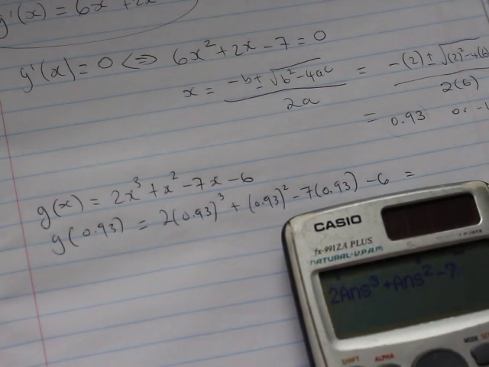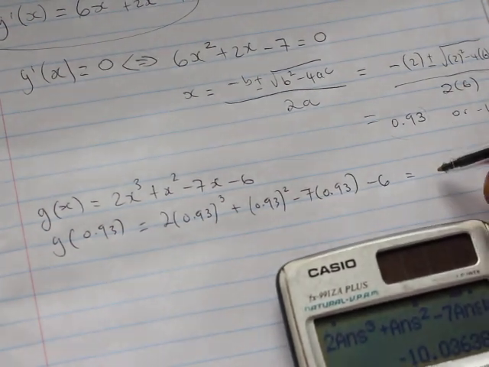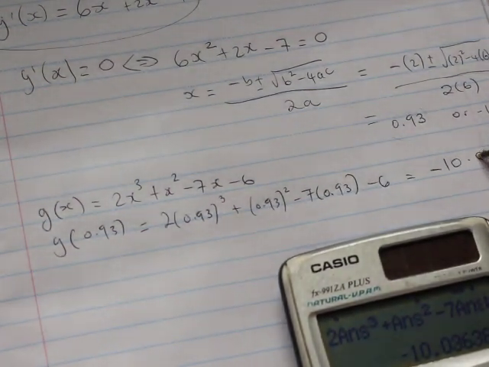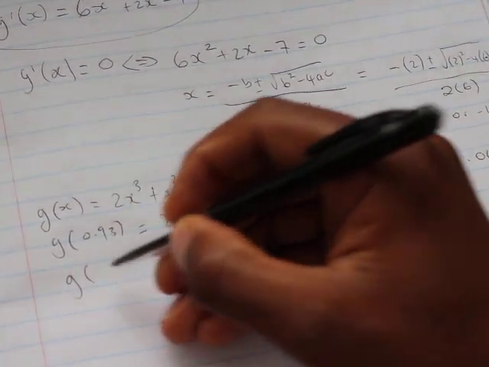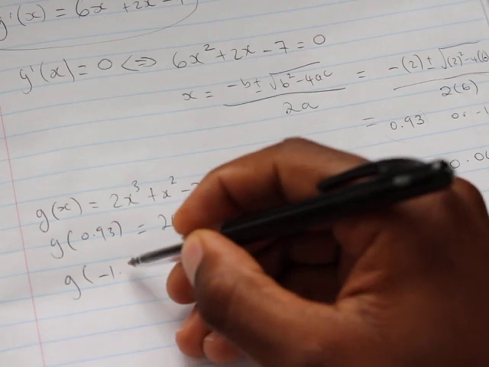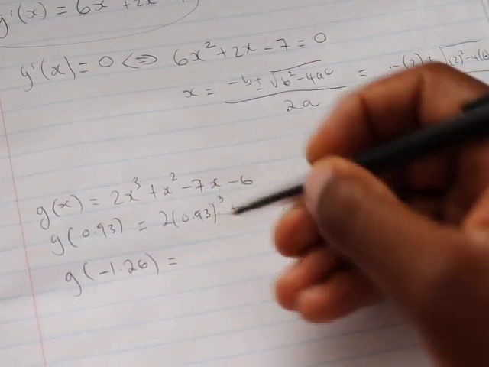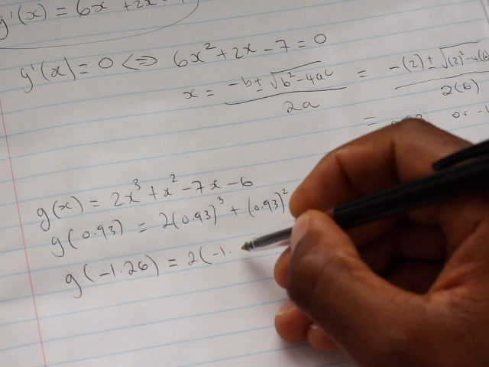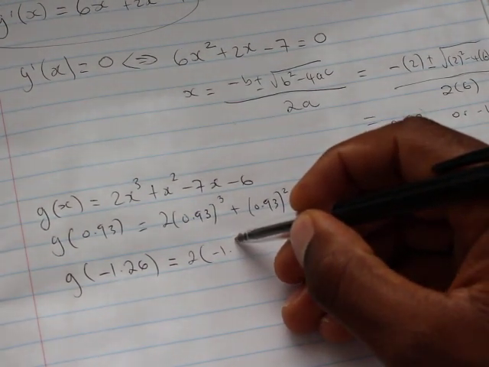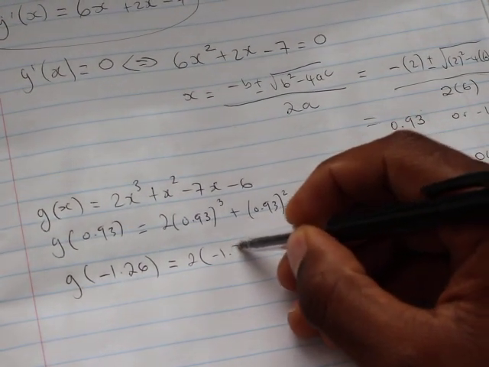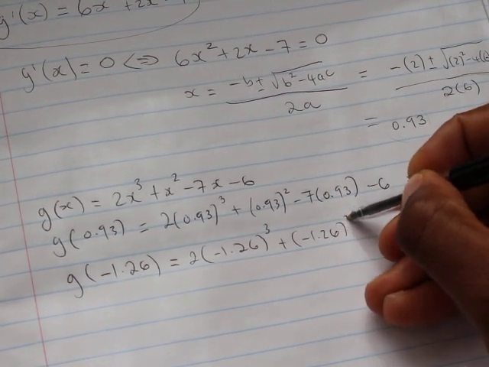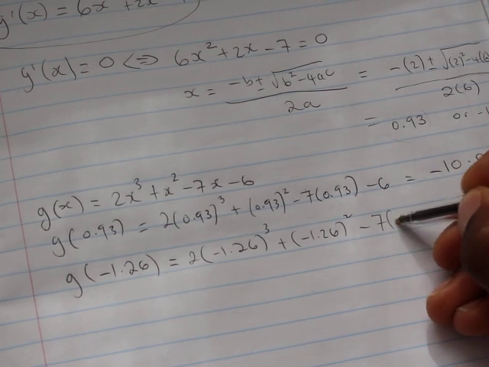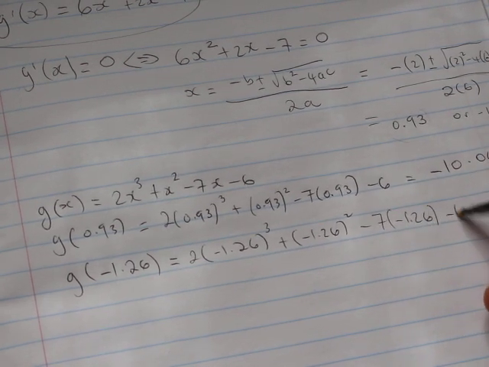Minus 7 times 0.93 minus 6. So the answer is minus 10.04. And then we do the same thing with the other root, which is minus 1.26, right? So 2 times minus 1.26 cubed plus minus 1.26 squared minus 7 times minus 1.26 minus 6.